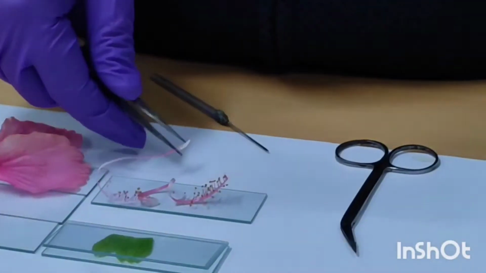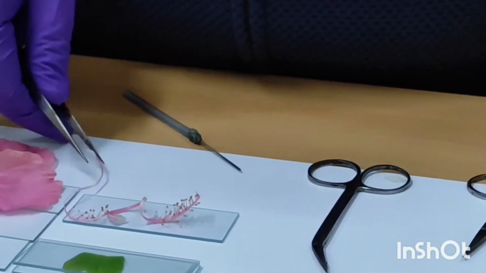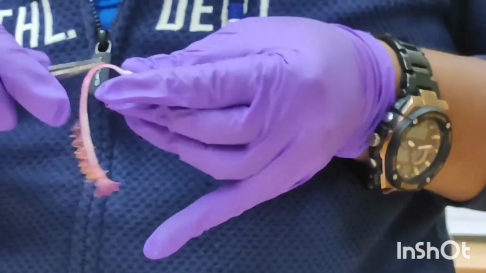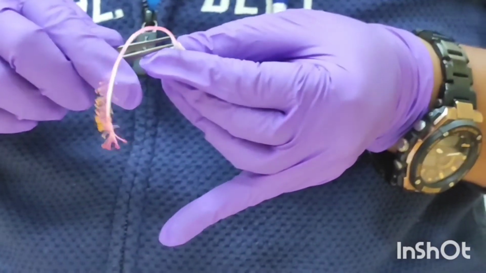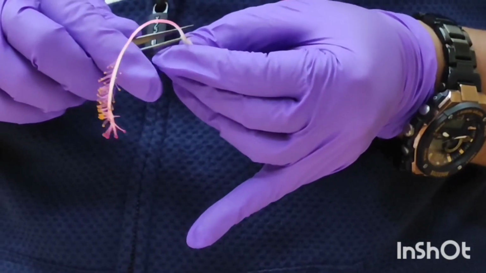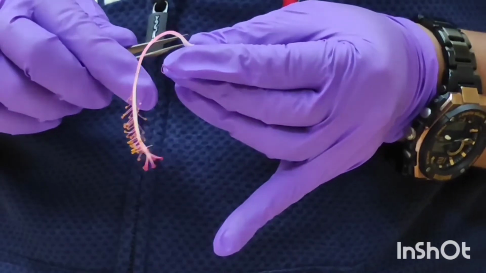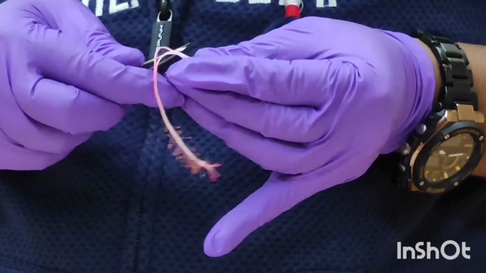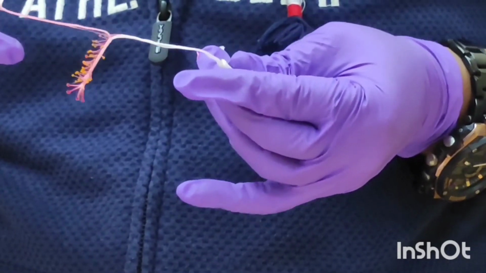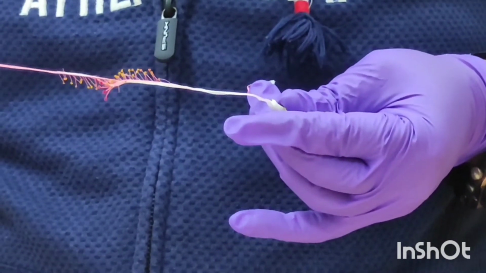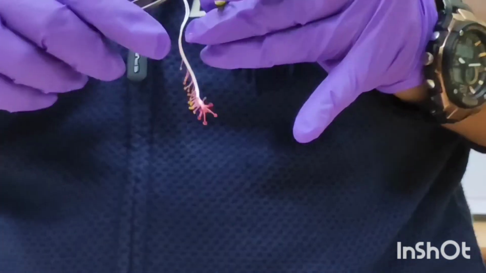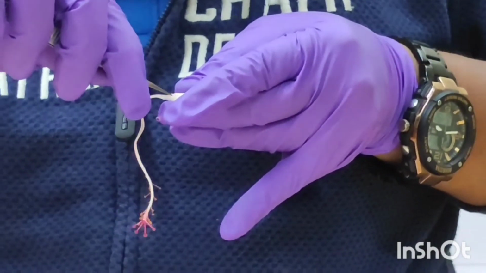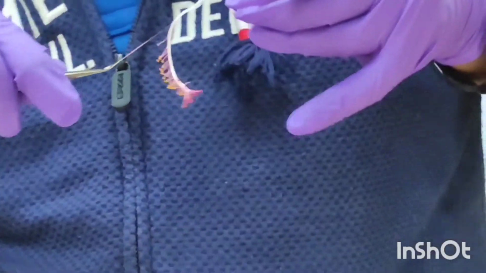The androecium, the stamens are united in this case, so the stamens are monadelphous in nature. You can see 5 bright red colored stigma at the top of the gynoecium tube.